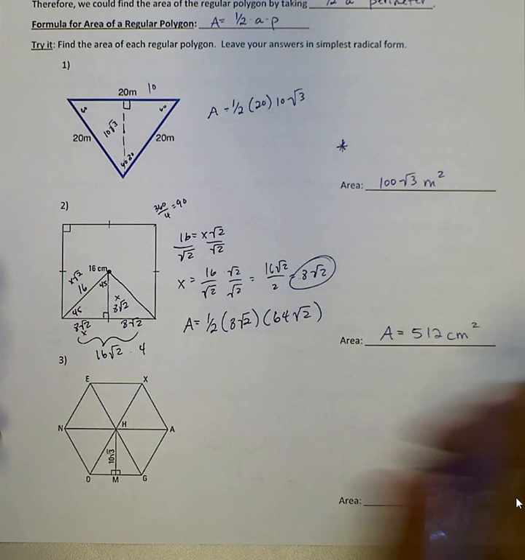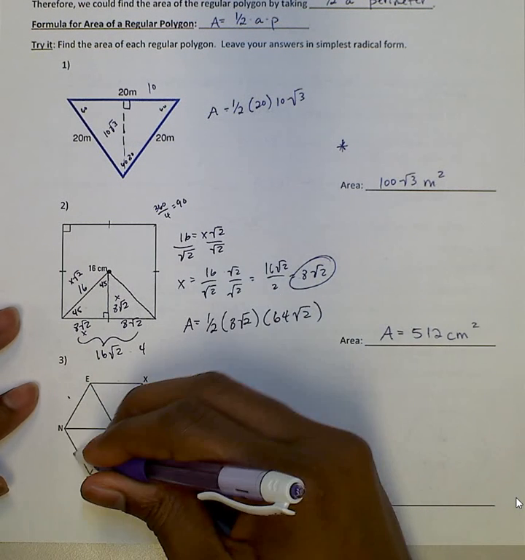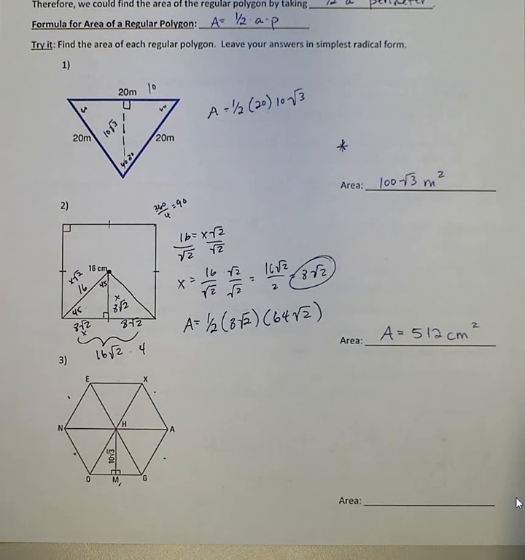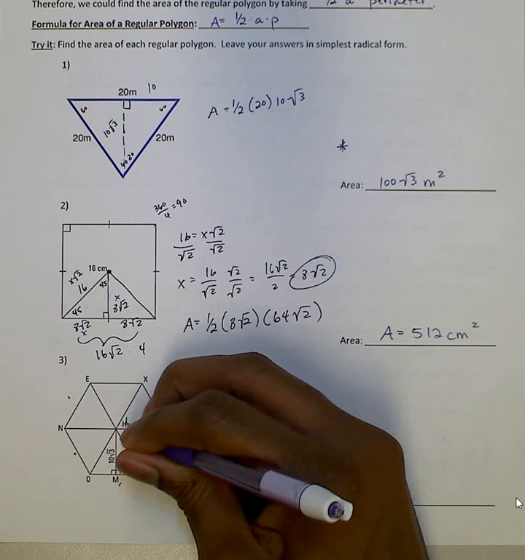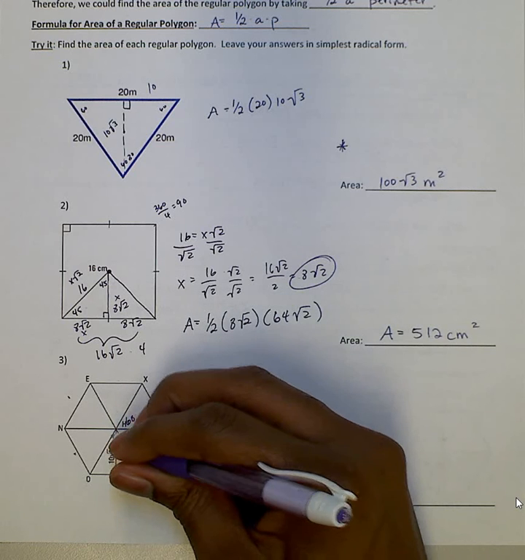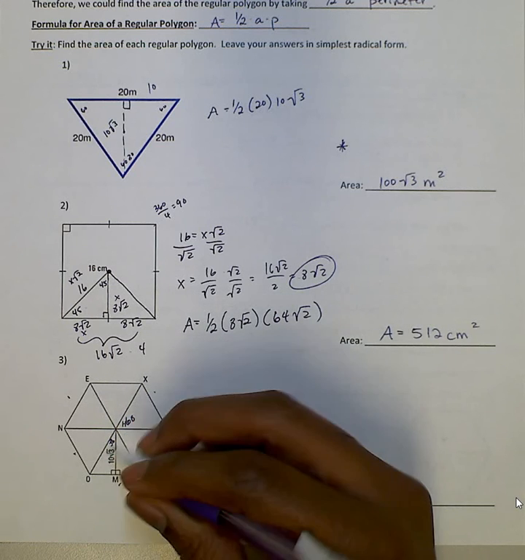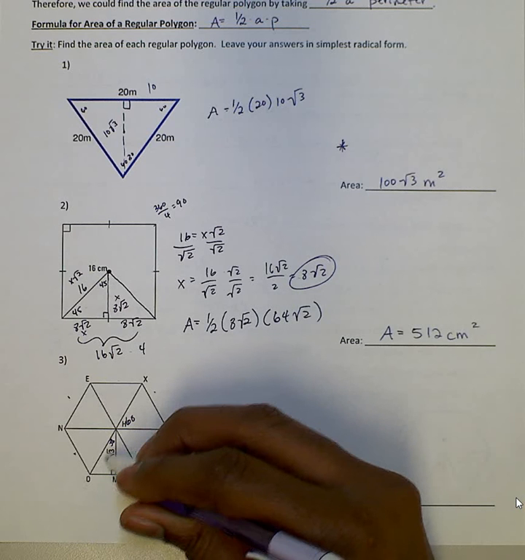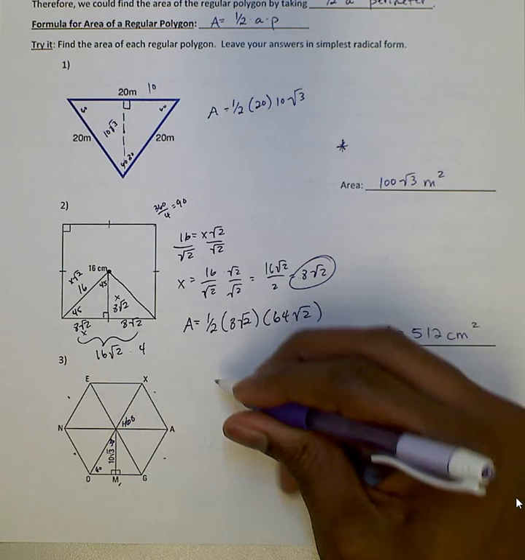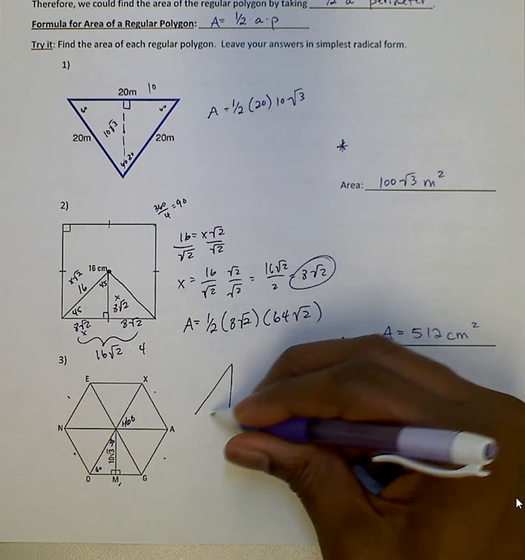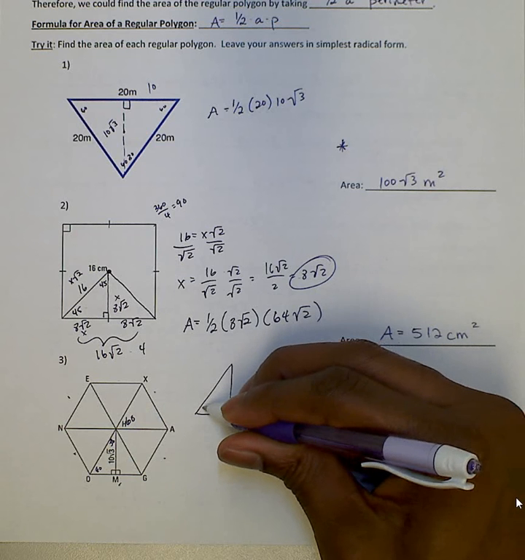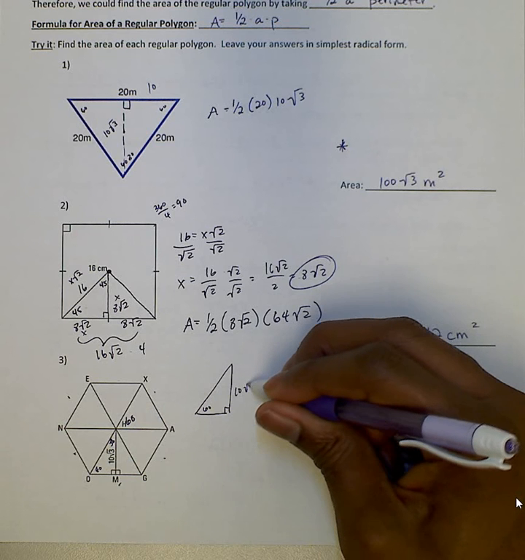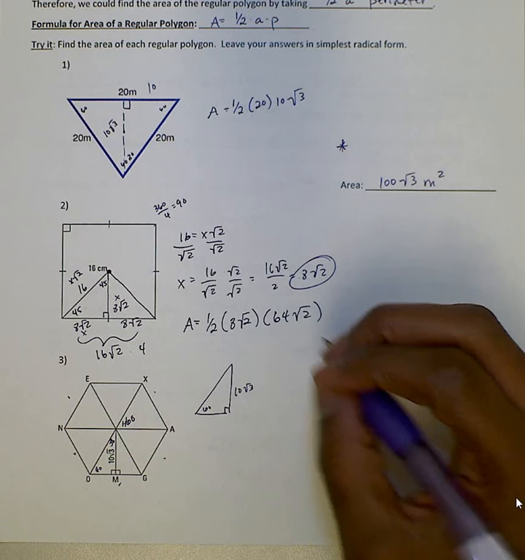And then finally, last problem here. We're given a hexagon. Hexagon again. Okay. So this is 60. 360 divided by 6. In this triangle, this will be 30. So this will be 60. So they gave us a special right triangle, a 30, 60, 90 triangle, where the side across from the 60-degree angle is 10 radical 3.